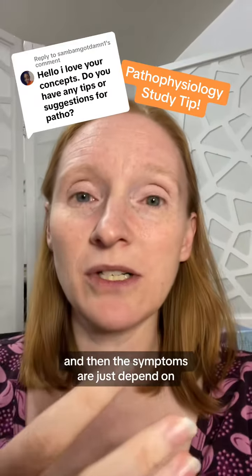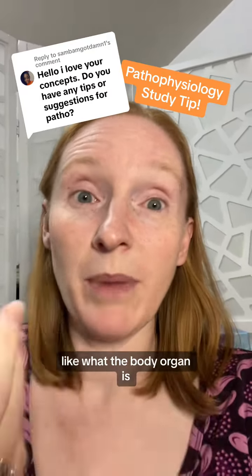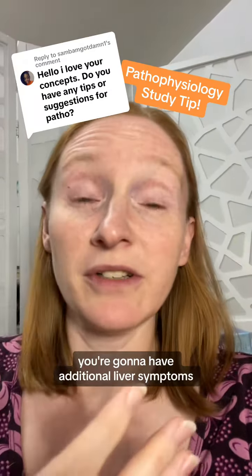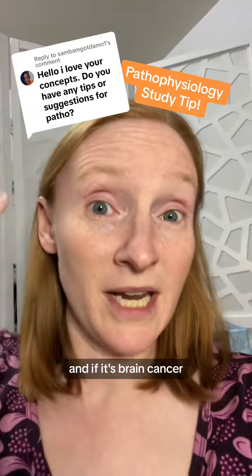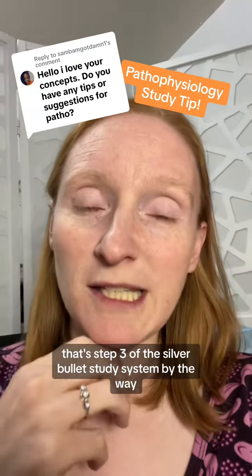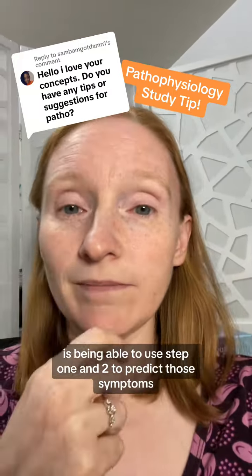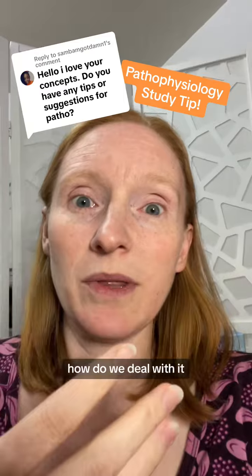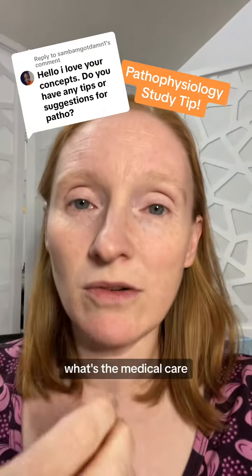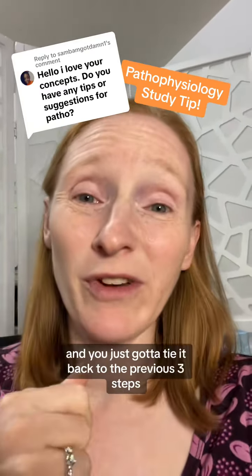And then the symptoms just depend on what the body organ is in addition to that. Like if it's a liver cancer, you're going to have additional liver symptoms. And if it's brain cancer, you're going to have neuro symptoms. That's step 3 of the silver bullet study system, by the way, is being able to use step 1 and 2 to predict those symptoms. And then step 4, we say, how do we deal with it? What's the nursing care? What's the medical care? And you just got to tie it back to the previous 3 steps.